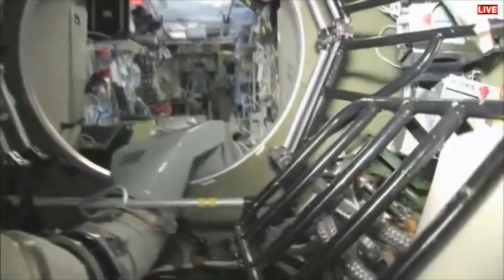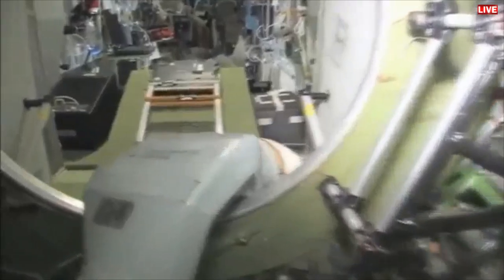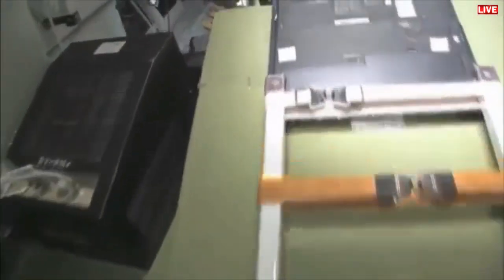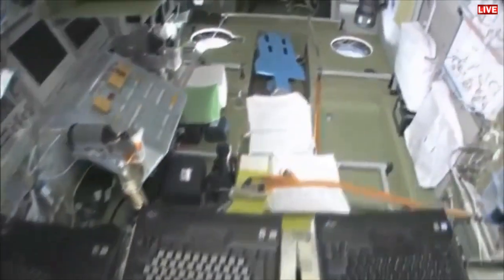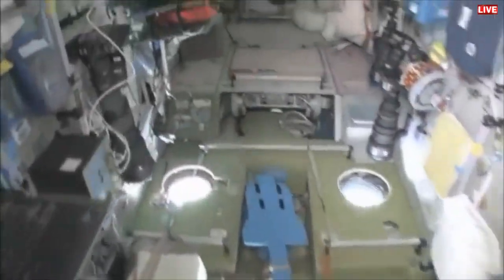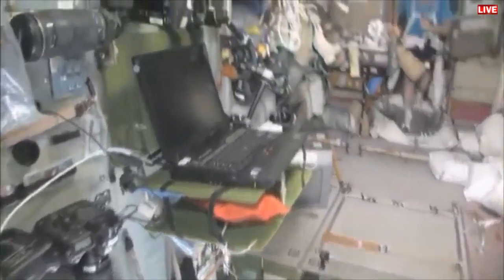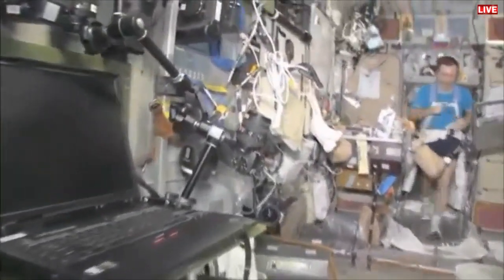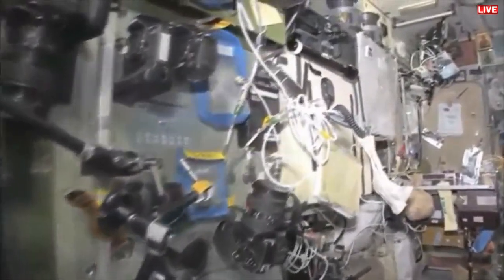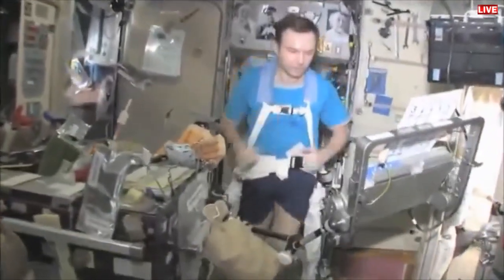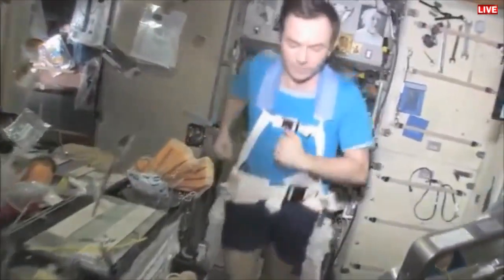Last but not least, in the service module, Zvezda, which means star. It's the heart of the space station. It's where we used to have the only place where we could create oxygen and live with the carbon dioxide removal system, as well as a place to eat and sleep. There's my crewmate, Yuri Malenchenko, exercising on the treadmill with vibration isolation system, the TVIS.